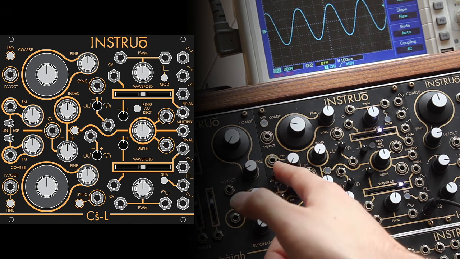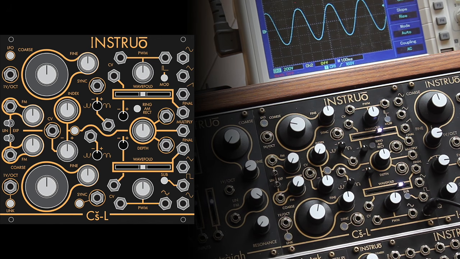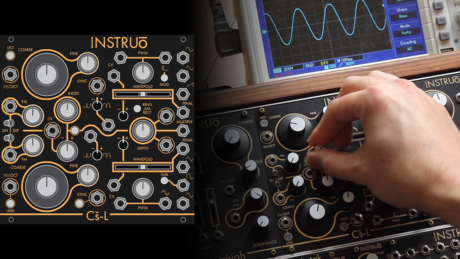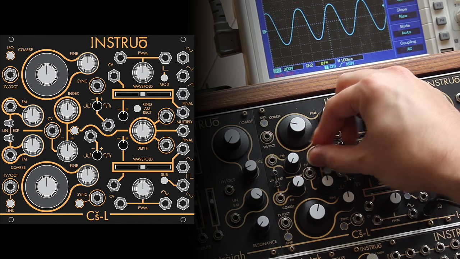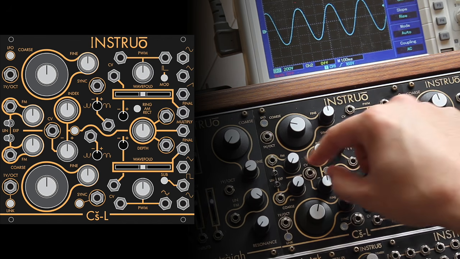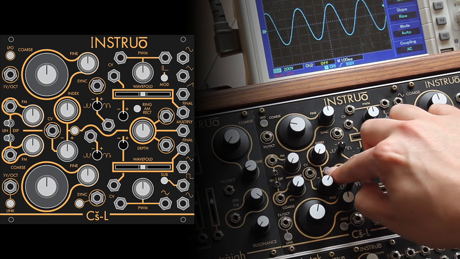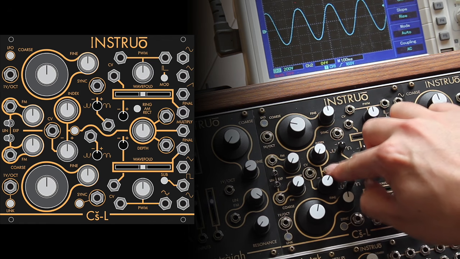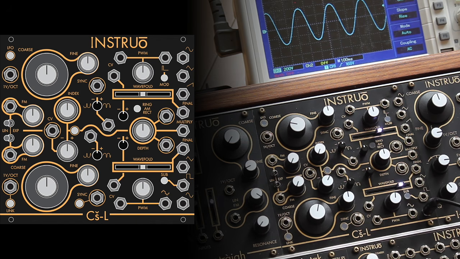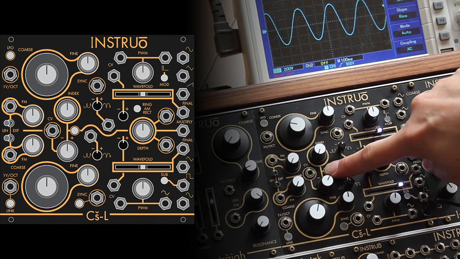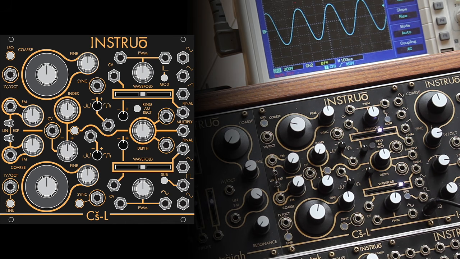So for more dynamic control over frequency modulation, I can use the index control here, which is this pot, a CV input with an attenuator, and you can see there's a button here which actually functions as a shift button. So if I hold that down, I'm able to use the remaining 6 buttons to toggle on or off different routing.